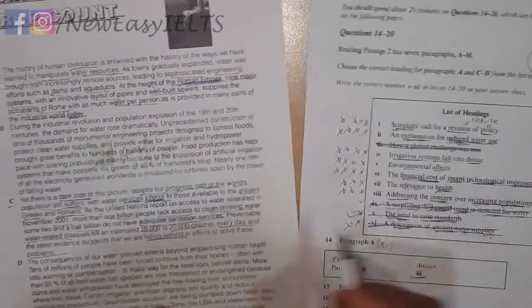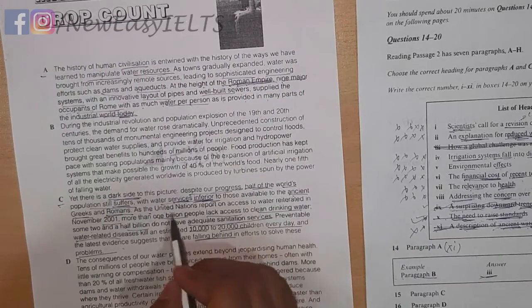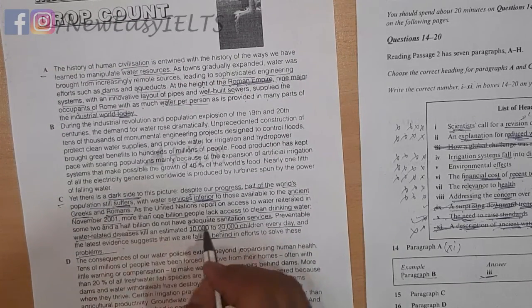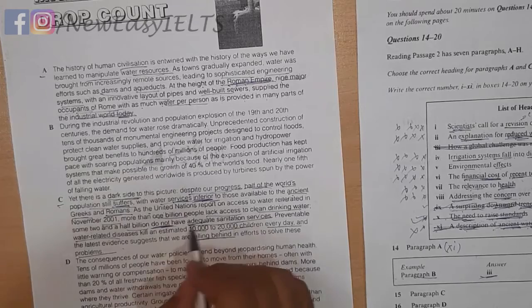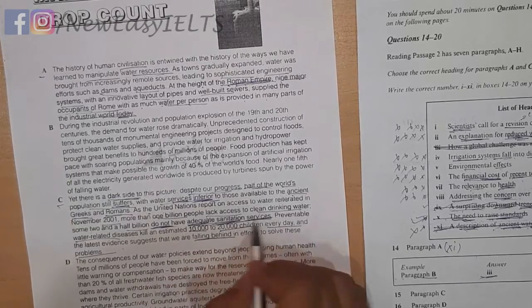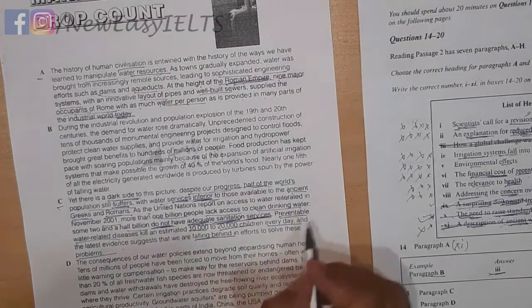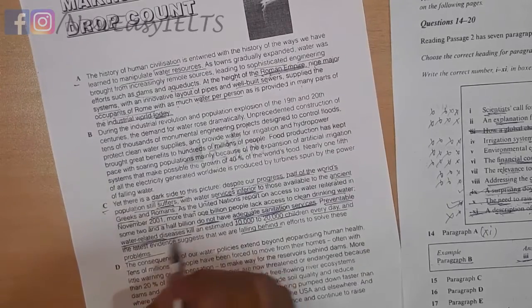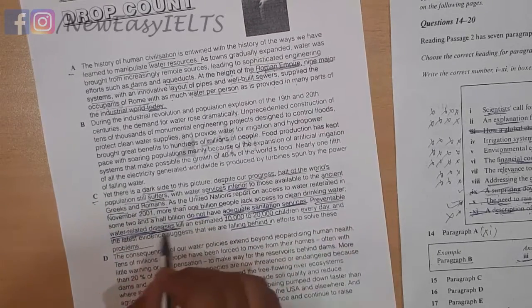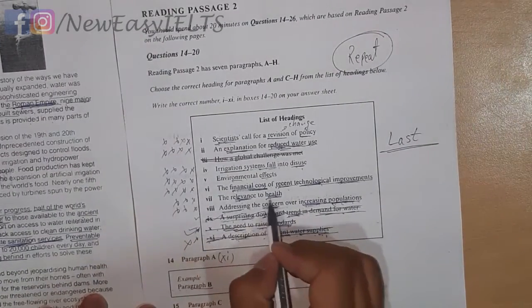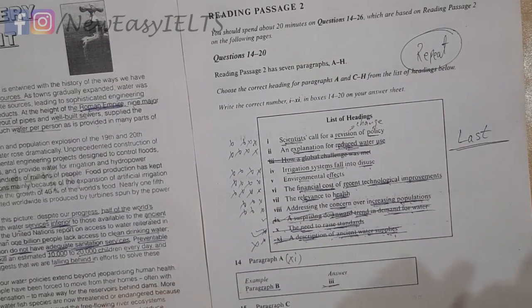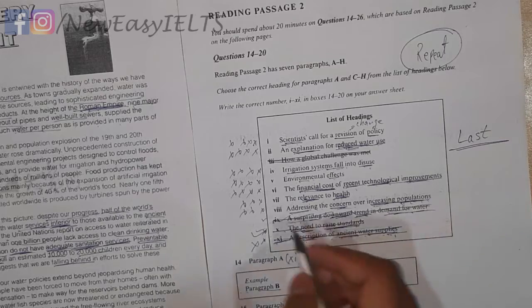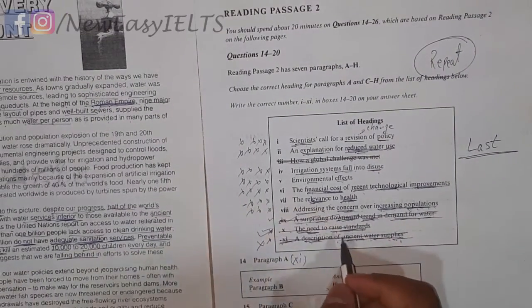Relevance to health. What did I find here? Population still suffers. Do not have adequate sanitation services. Preventable water-related diseases. Okay, water-related, we got the word water. So here is the relevance. It means related to health. So that can be the possible answer.